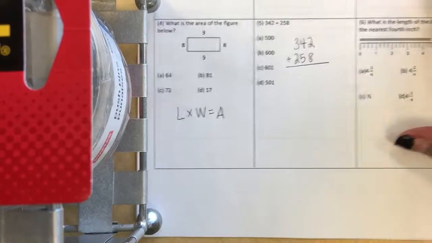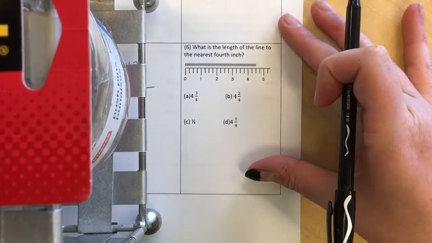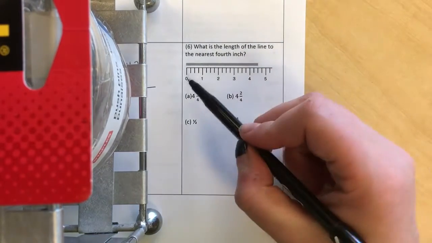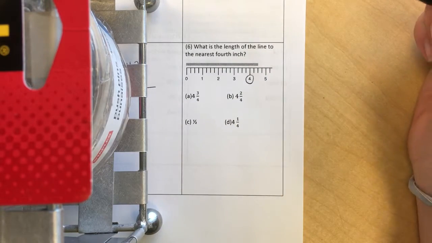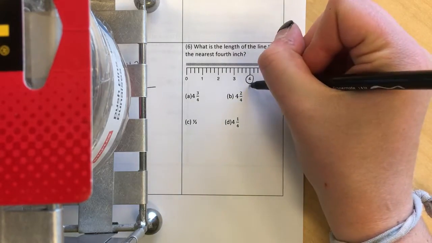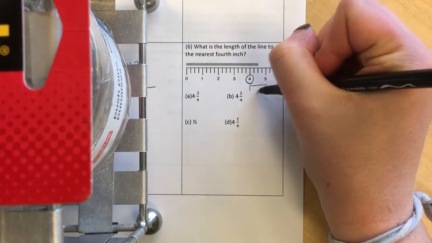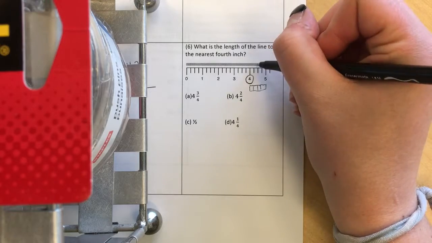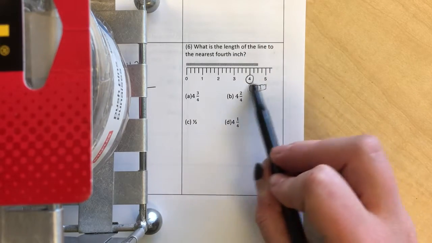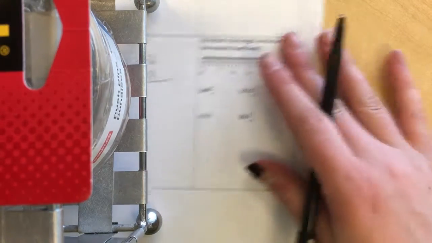Number 6, what is the length of the line to the nearest fourth? We can see 1, 2, 3, 4 whole inches are filled in, and then we have this last little bit here that we need to figure out. We can color up until our line to figure out what the fraction left over is.